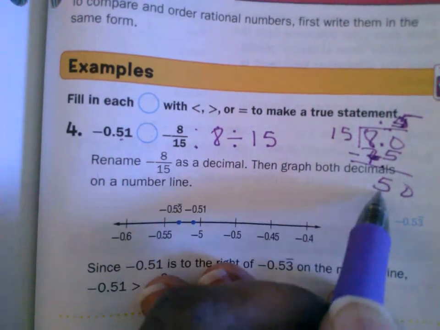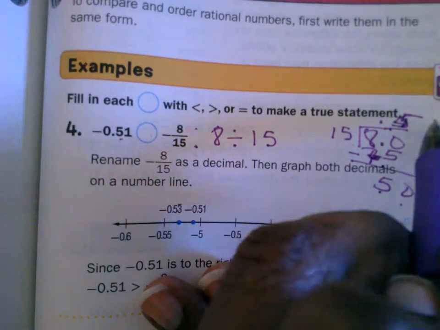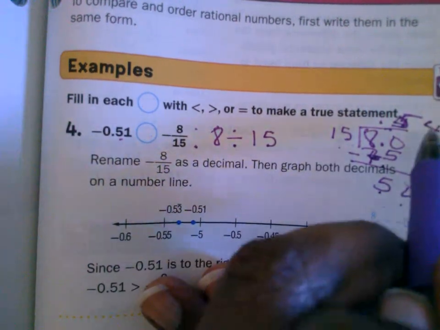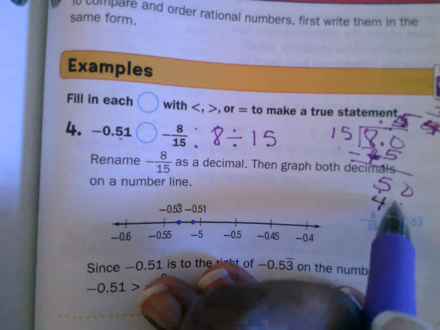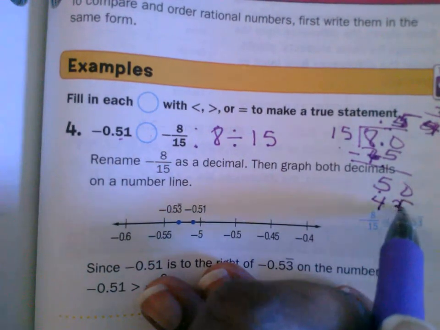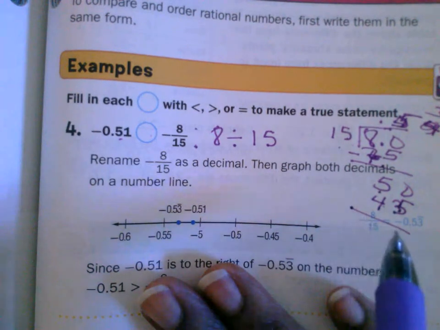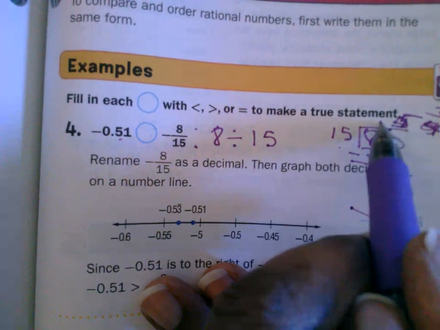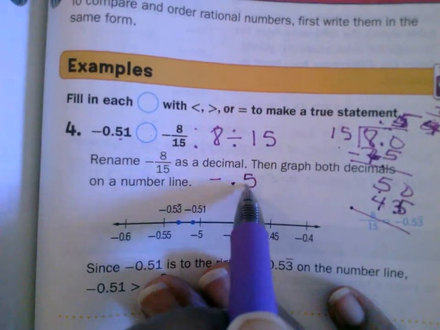When you subtract, you have 5, bring down the 0. 4 times 15 is 60. That's too much. 3 times 15 is 45. So this is negative 0.53.